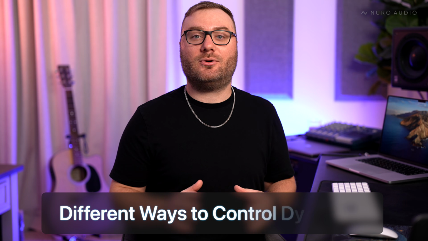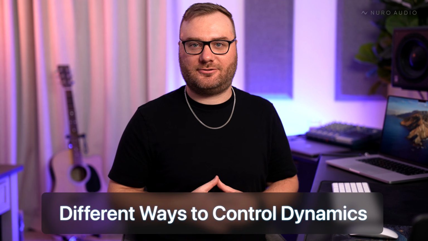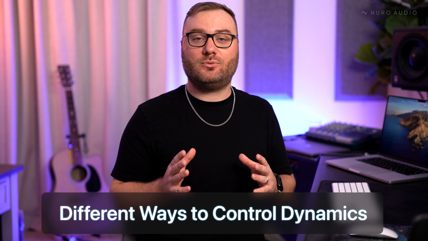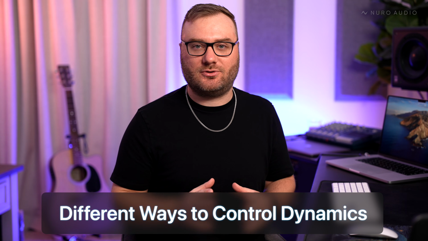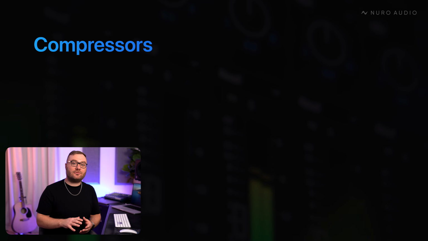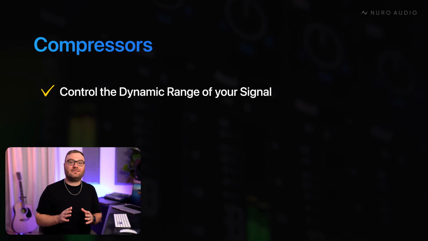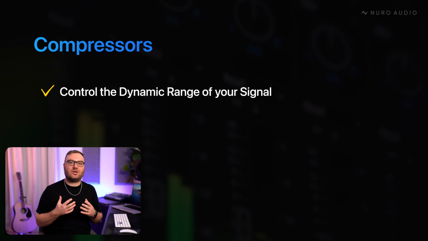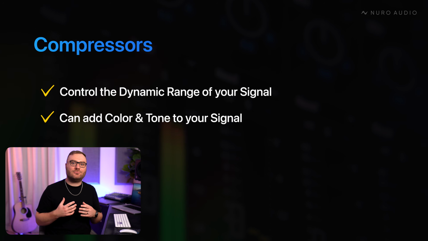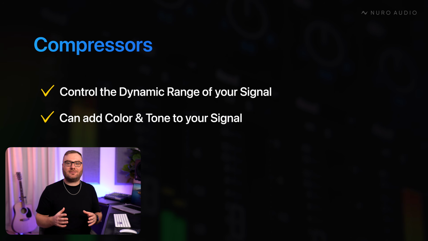Today, we're going to talk about one of the core foundations of any mix, and that is dynamics. Specifically, we're going to talk about one of the ways you can control the dynamics of your mix in a different way than you're probably used to. You're probably used to using a compressor to control the dynamic range of your signal. And compressors are a fantastic tool because they not only control the dynamic range, but they can also add some color and tone to your signal. And when you use it the right way, it can do some amazing things in your mix.